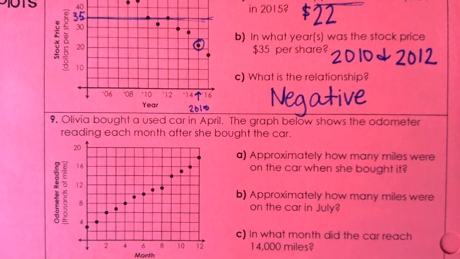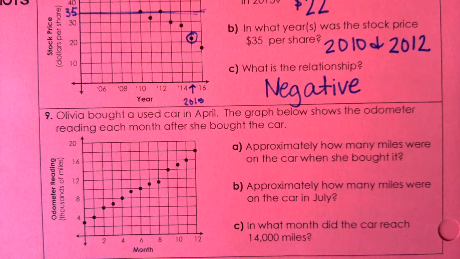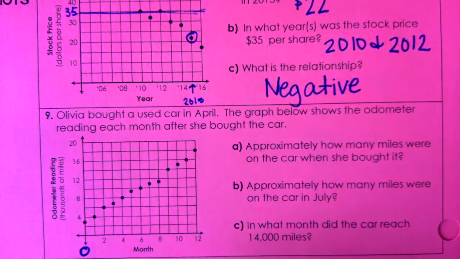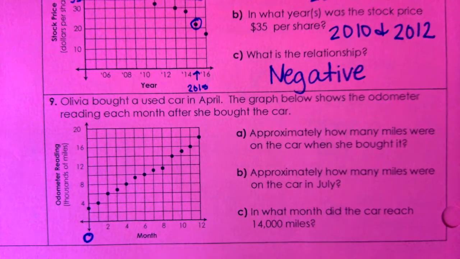On my next one here, it says Olivia bought a used car in April. The graph below shows the odometer reading each month after she bought the car. So how many miles it is on the car. So approximately how many miles were on the car when she bought it? So when she bought it, that would be month 0. That would be our line right here. So how many miles can we approximately say were on her car?